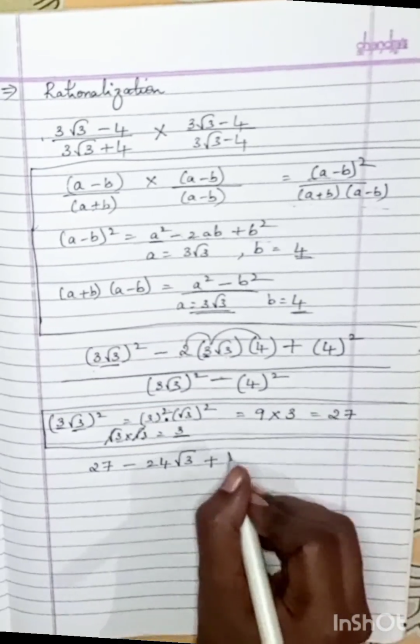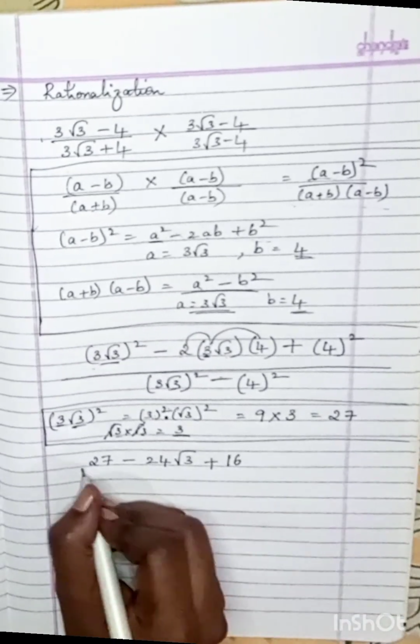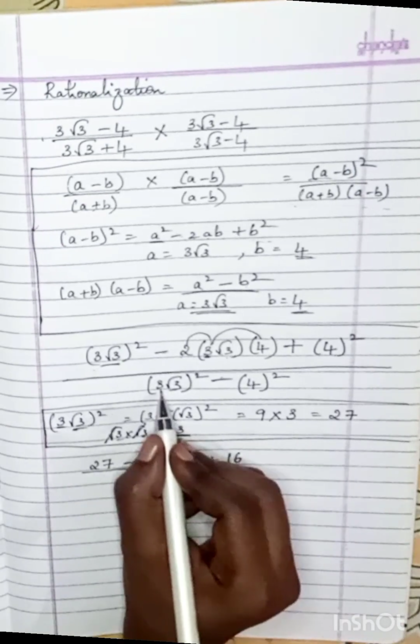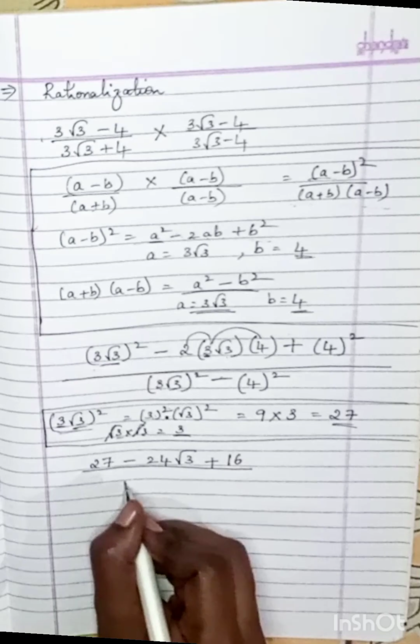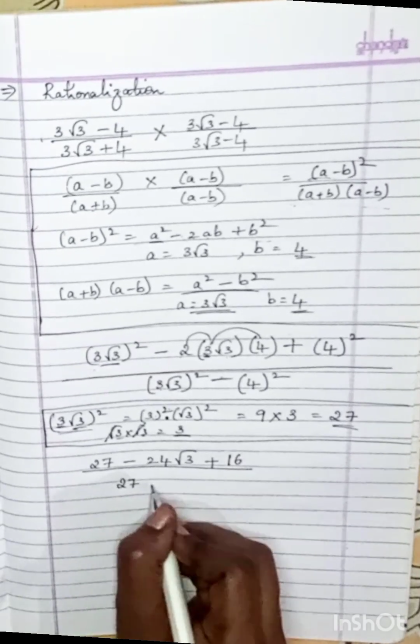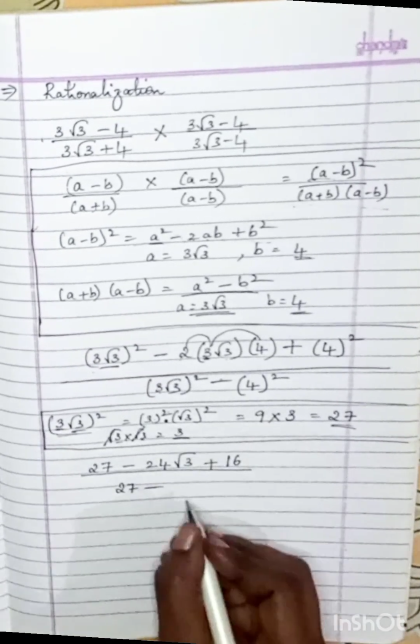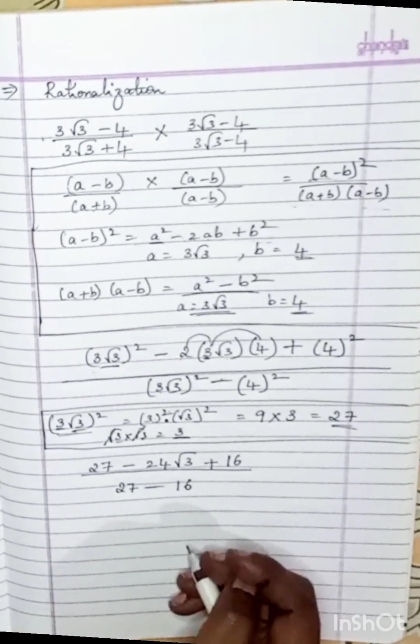Plus 4 square. 4 square is 16. Divided by 3 root 3 the whole square. We know 3 root 3 the whole square value is 27. 27 minus the same, minus 4 square is 16.